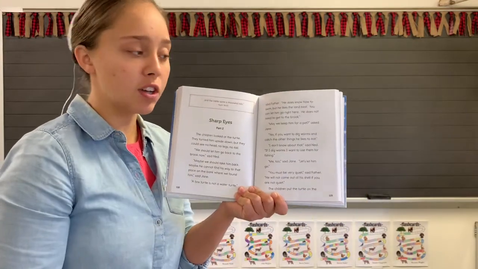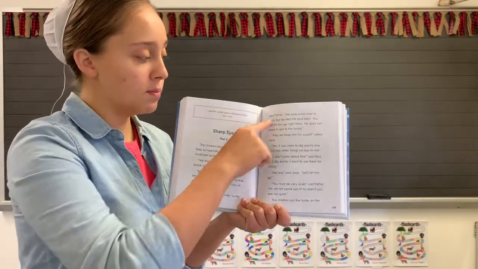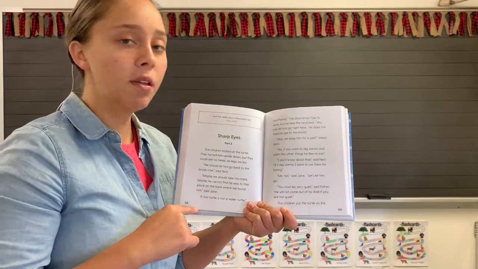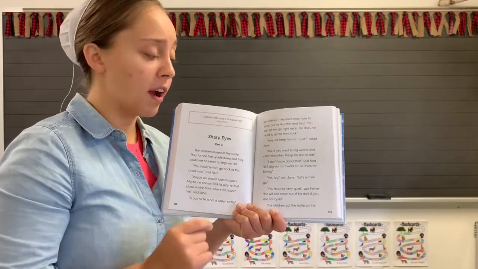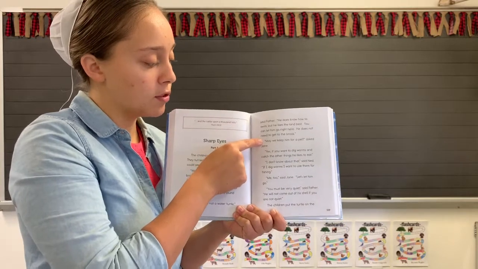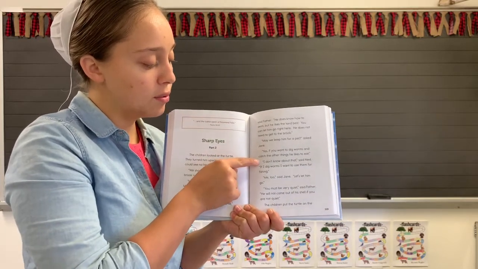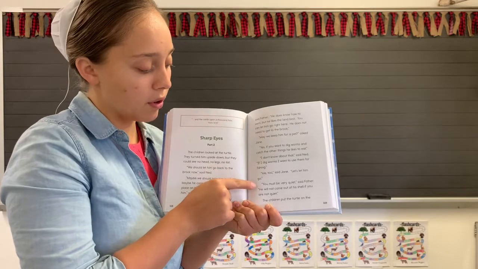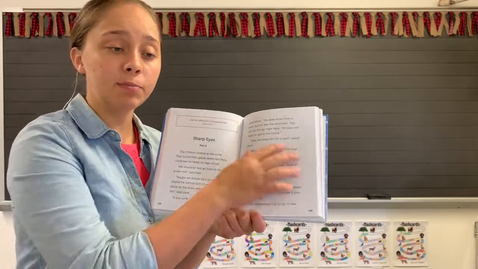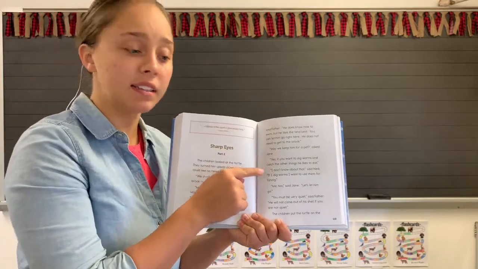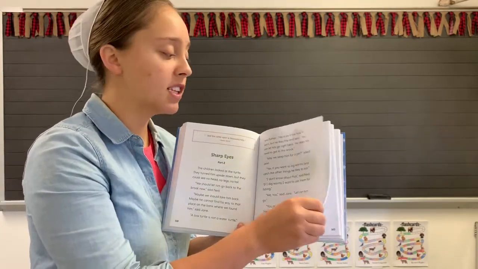Let's count the paragraphs over here. Now, this paragraph right here was started down here, so we're not going to count it. We're going to start with the first full paragraph. So that one is right here. So 1, 2, 3, 4, 5, and 6. Okay? So there are 6 paragraphs on this page because there are 6 lines that are indented.